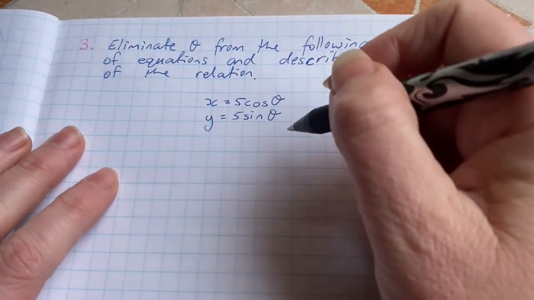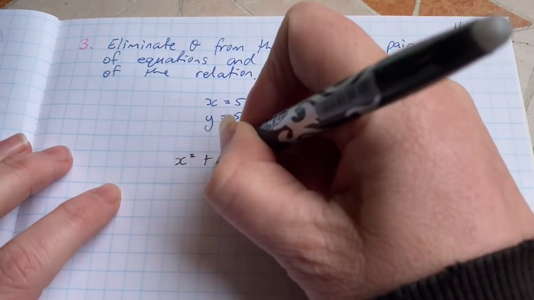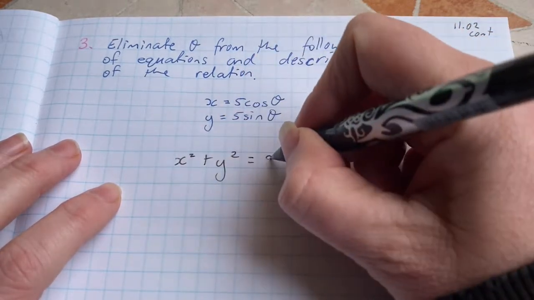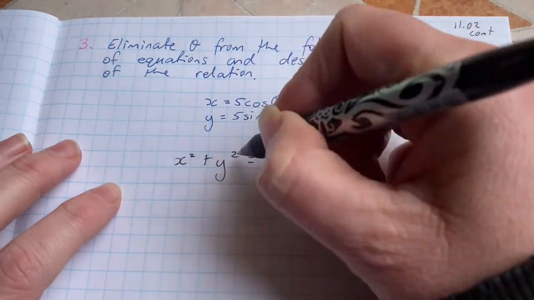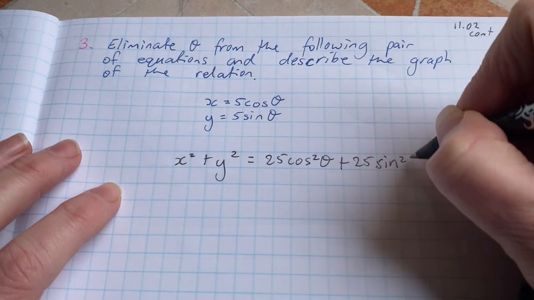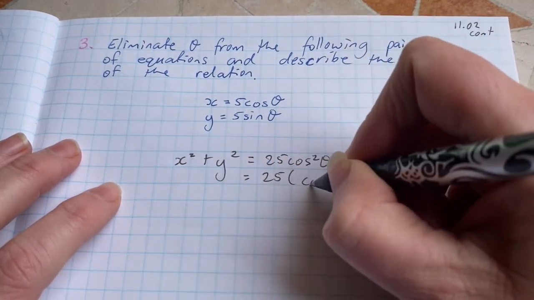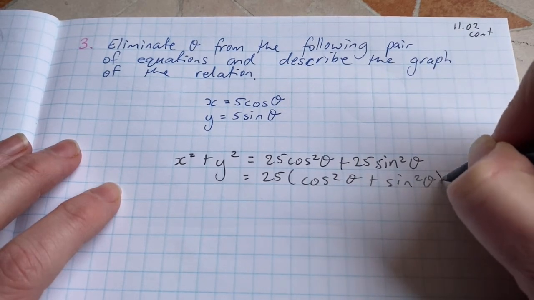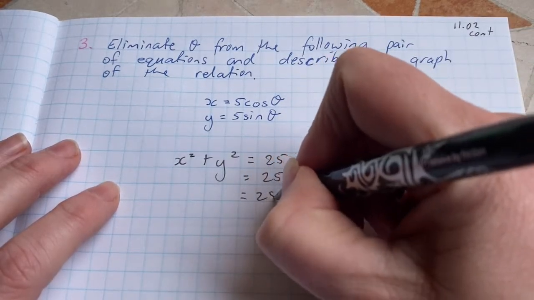So the trick here is to square them and add them. So we want to know what x squared plus y squared is equal to. So x squared is 25 cos squared theta plus y squared, which is 25 sine squared theta. Now I'm going to factor out the 25. So I've got cos squared theta plus sine squared theta. Now we know that cos squared plus sine squared equals 1. So that just equals 25.